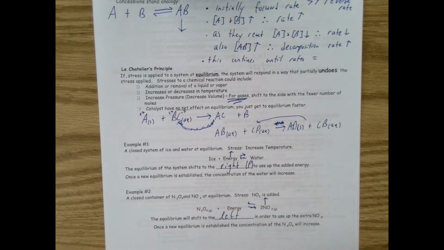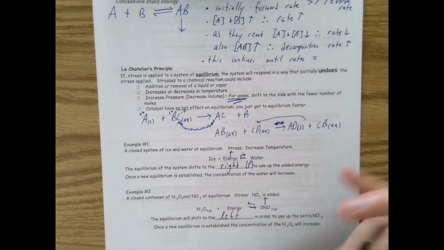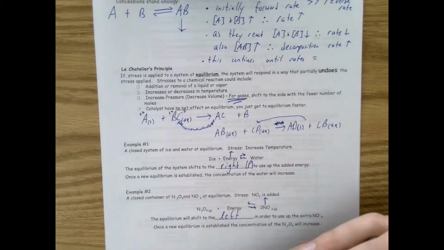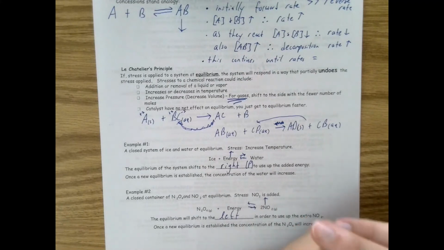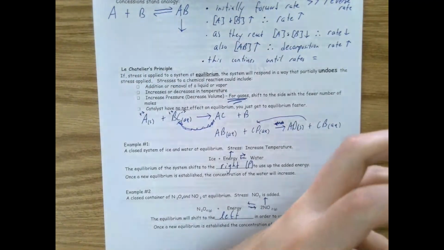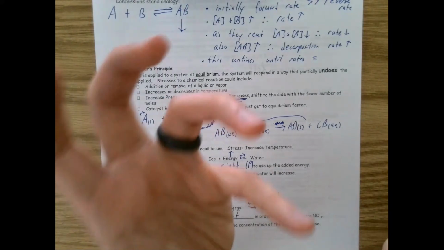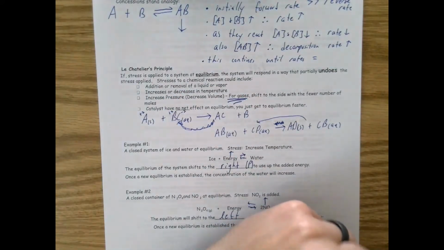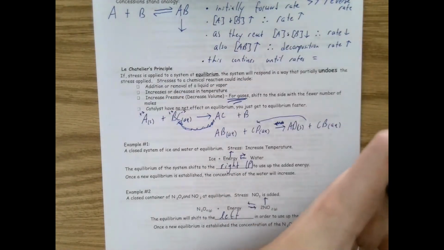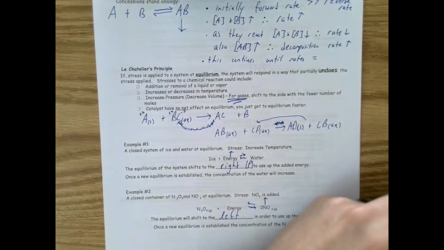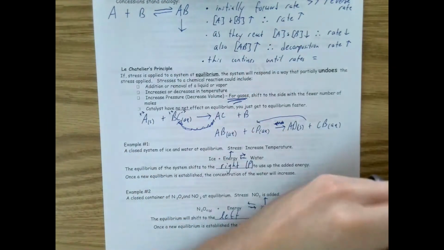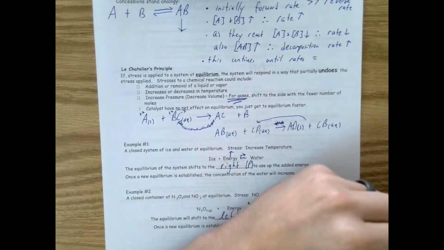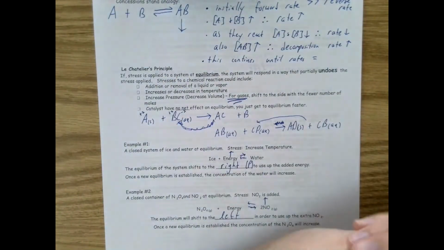In a couple of days we'll look at quantitatively how to decide which way equilibrium shifts. But now we're just going to answer, does equilibrium shift left or does it shift right? If it shifts to the right, we're using more of the reactants to make more product. The rate of the forward reaction increases, so we get more products. If I say it shifts left, that means the reverse reaction is happening more quickly, so we're using more products to make more reactants. So when I say shifts left or right, just think about, am I going to make more products or more reactants?